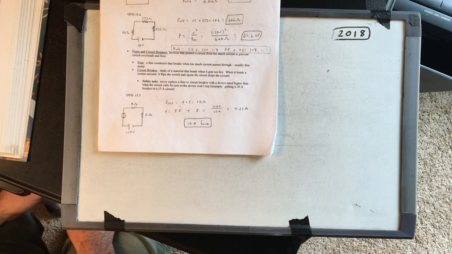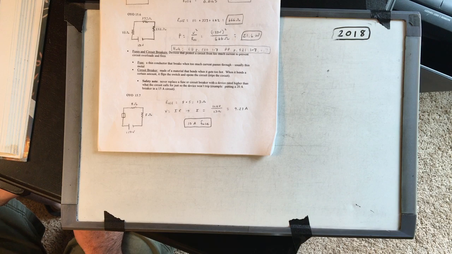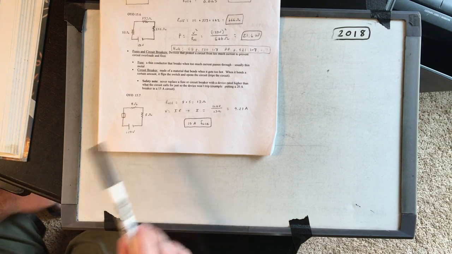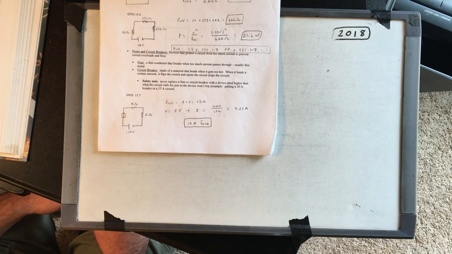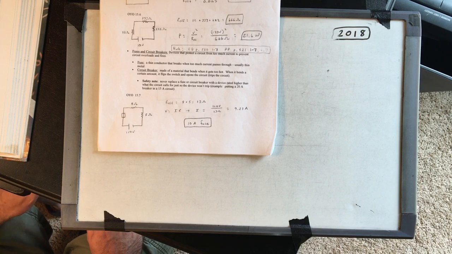So in class, I passed around some examples of fuses and circuit breakers, and I will try to find a video that explains the difference between the two and put it in the description box. But a fuse is just a thin conductor that breaks when too much current passes through. So fuses and circuit breakers are safety devices. They cut the current off to a circuit. They shut down a circuit when that circuit is overloaded. So that's to keep a fire from happening.